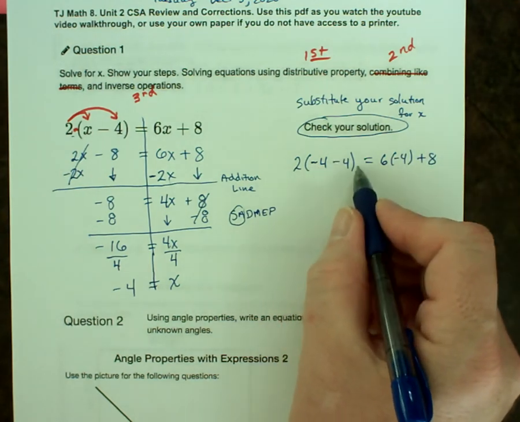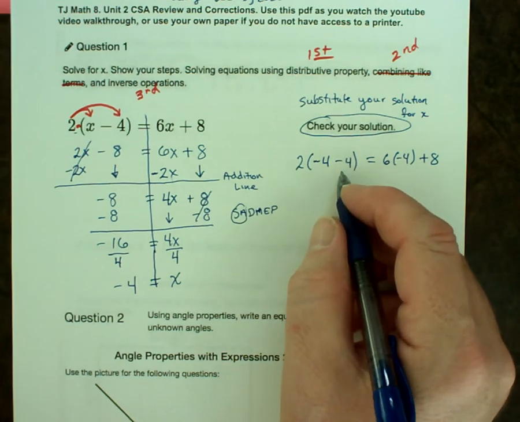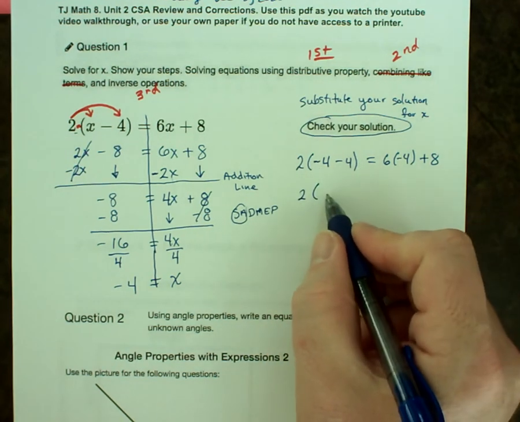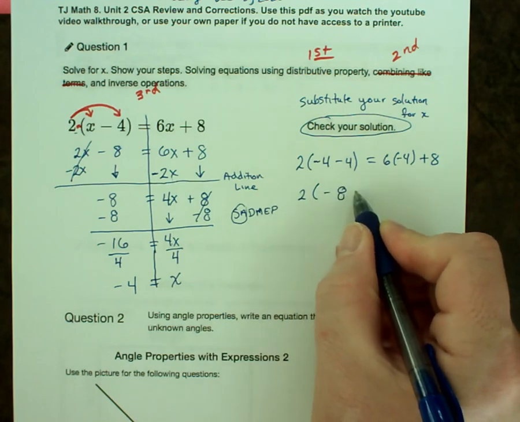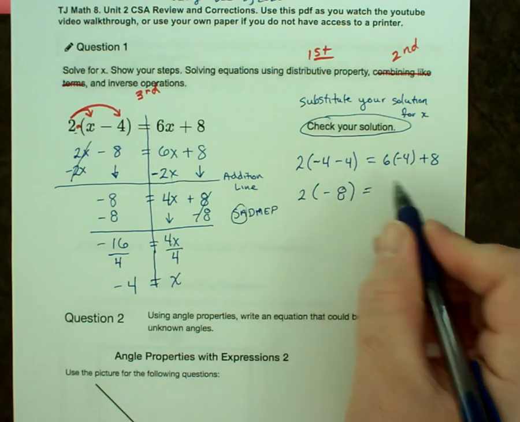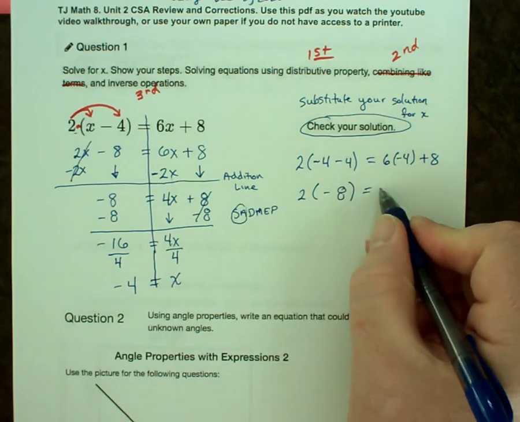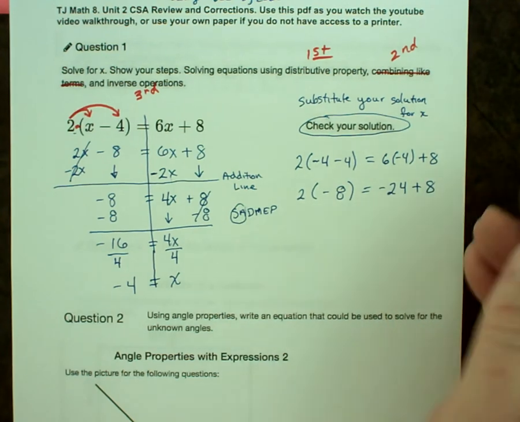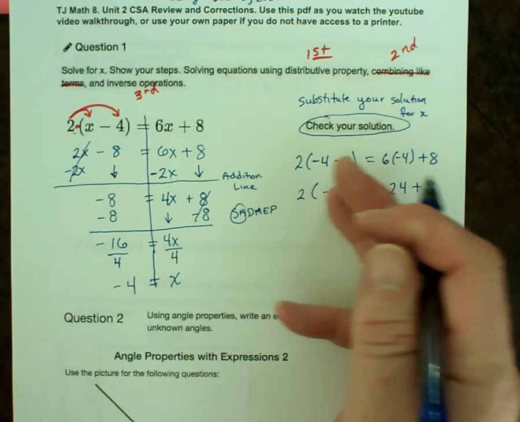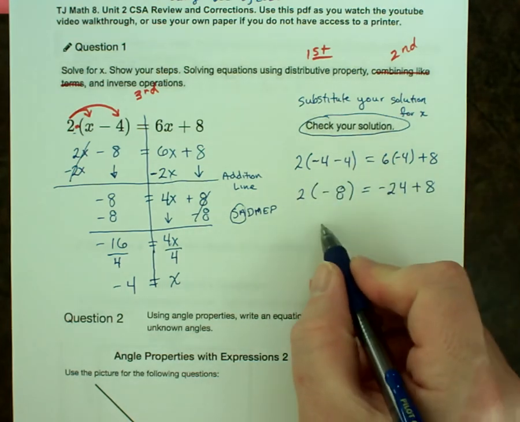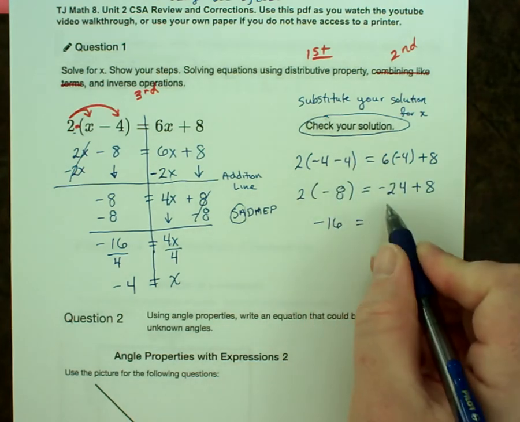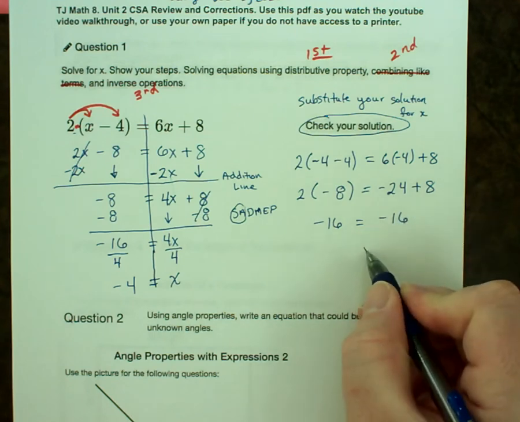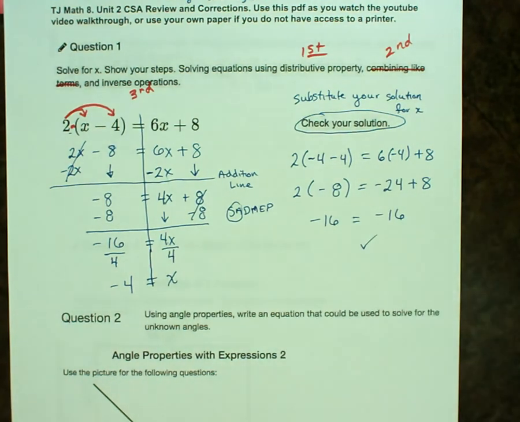Do inside the parentheses under order of operations. So we're going to do 2. Negative 4 minus 4 is negative 8. We're combining the two negative 4s. 6 times negative 4 is negative 24. Plus 8. Now we do some math here. 2 times negative 8 is negative 16. Negative 24 plus 8 is negative 16. And we've successfully checked our answer.